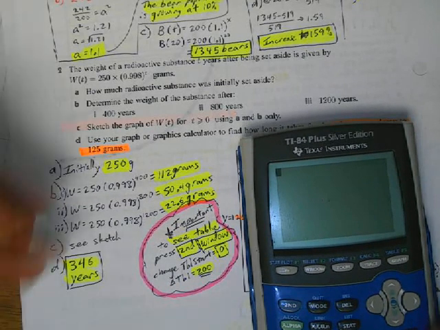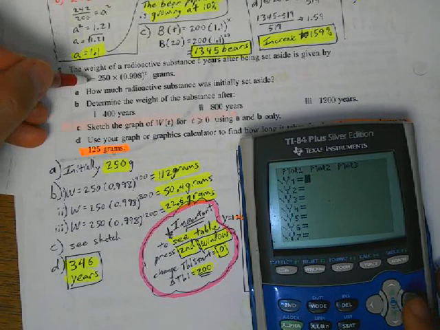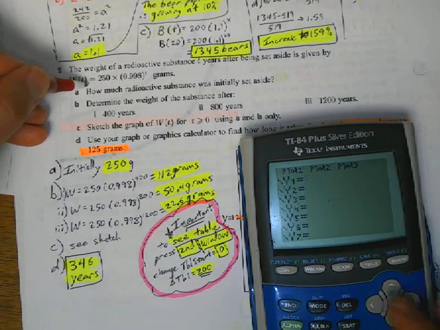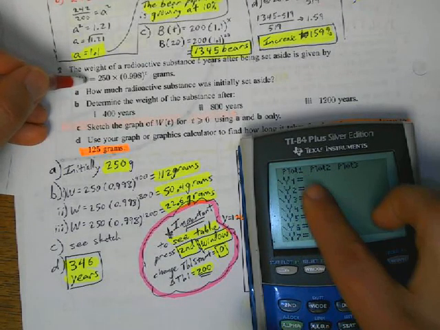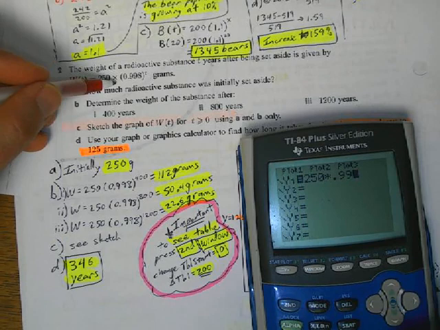I hit y equals. My equation is y equals 250 times 0.998 to the power of x.